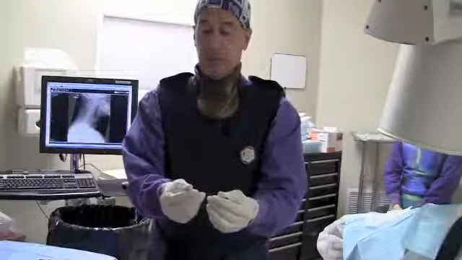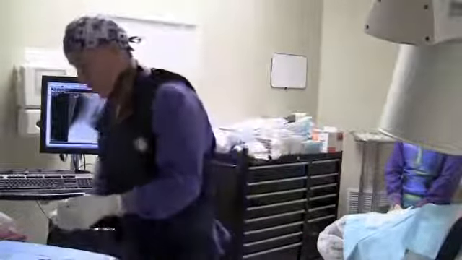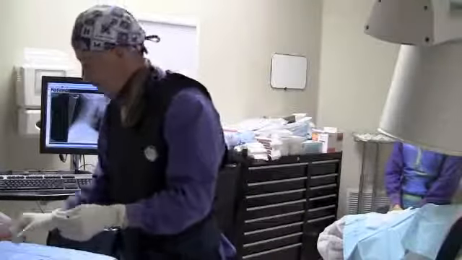The needle that we use is very, very small. That's what we're going to inject with in that area.